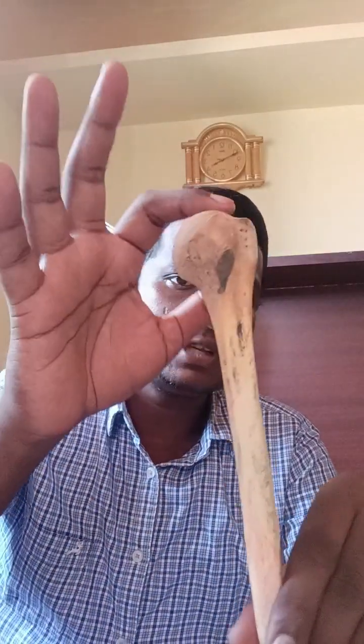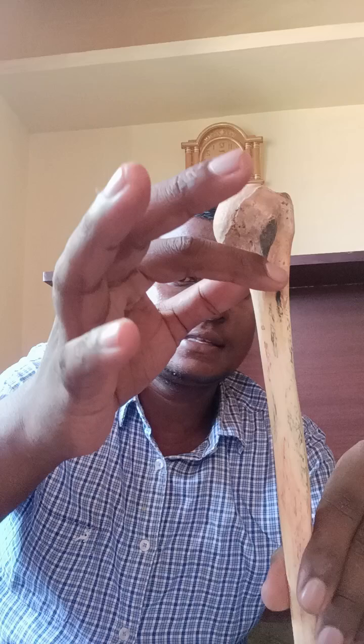Anatomical neck is related with the attachment of capsule of shoulder joint. Surgical neck is related with the axillary nerve and it is the commonest site for fracture in adults, so it is known as surgical neck. Morphological neck is related to the growth of the bone, where the metaphyseal end of the bone is present.